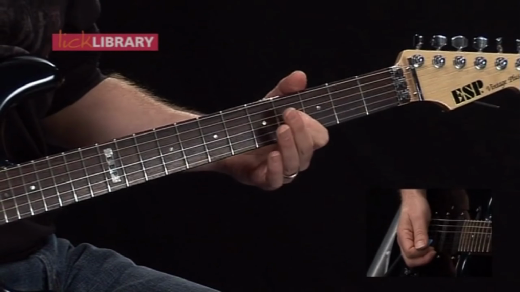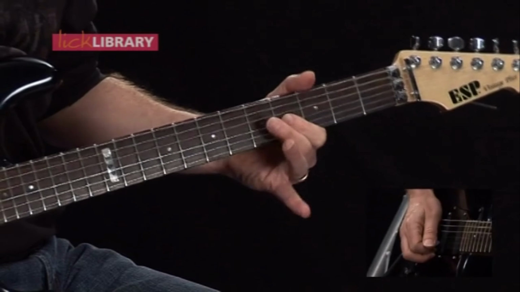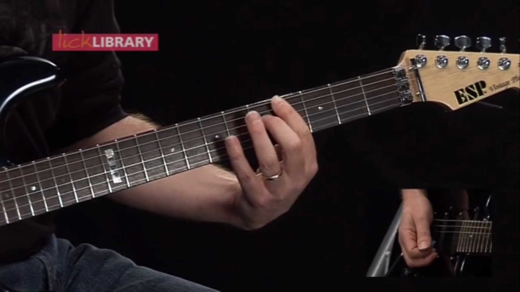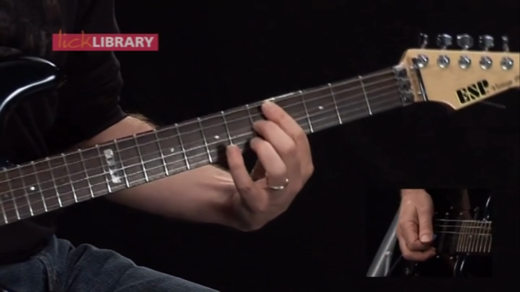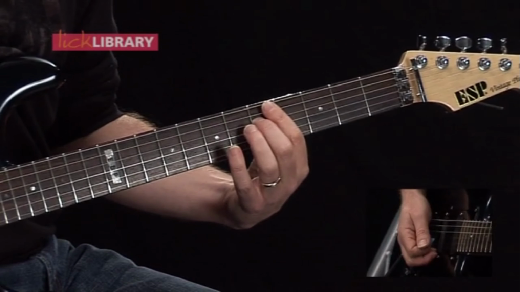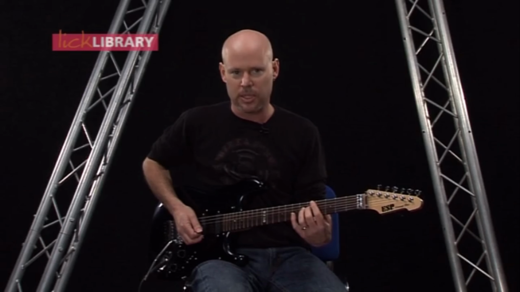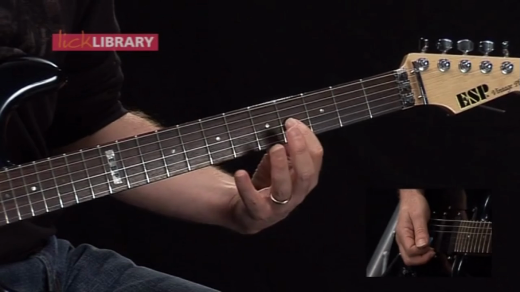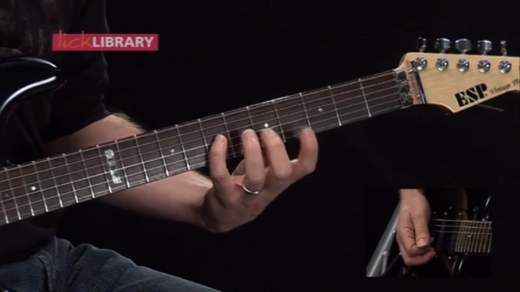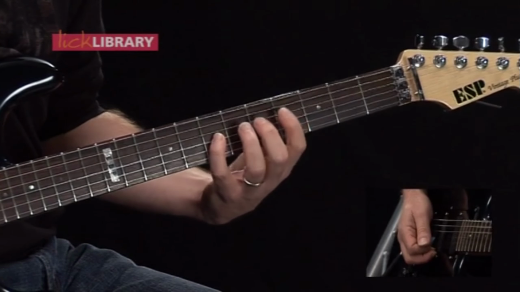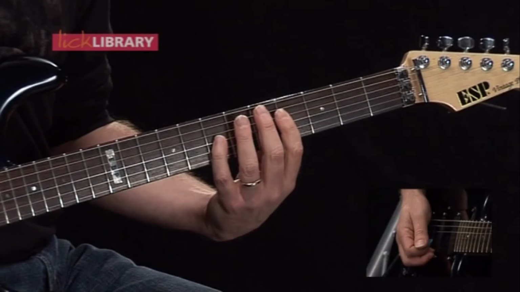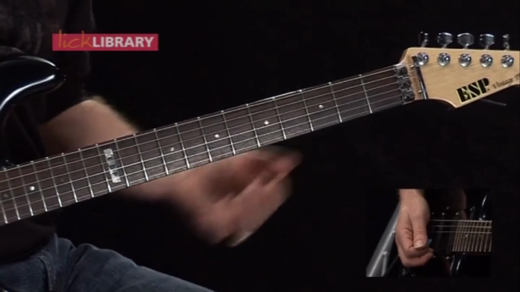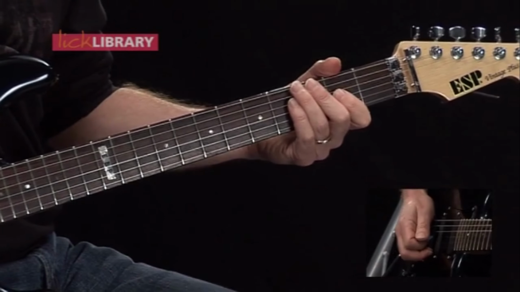Now I'm going to move back to the note B for 2 beats, followed by the note G on the 5th fret of the D string for 2 beats. That takes us through the first 2 measures. In the 3rd measure, I'll play B on the 4th fret of the G string for 2 beats and D on the 7th fret of the G string for 2 beats. Here's what we've done so far.